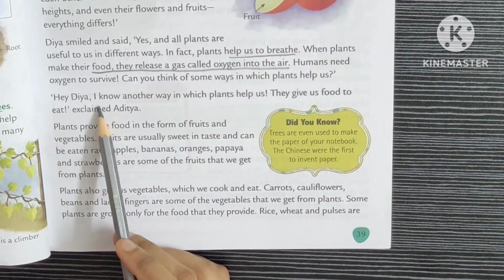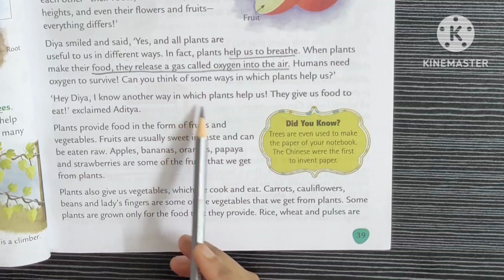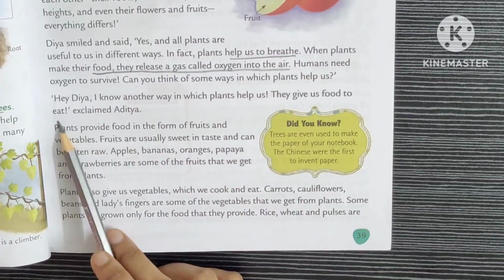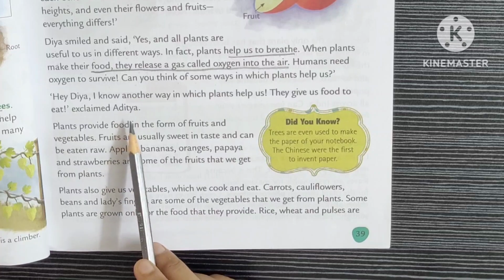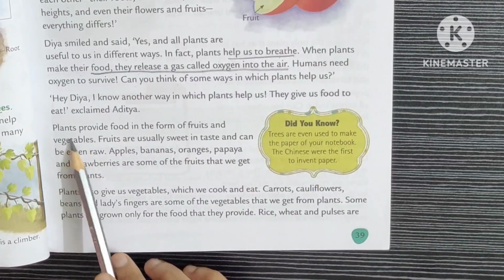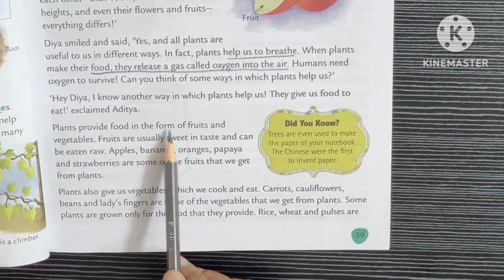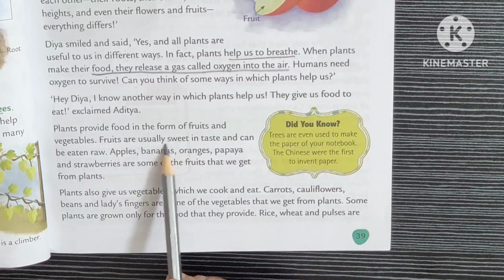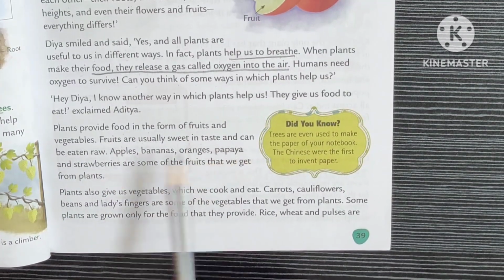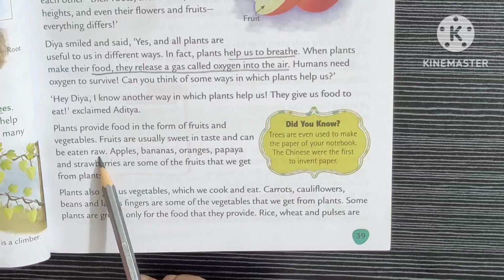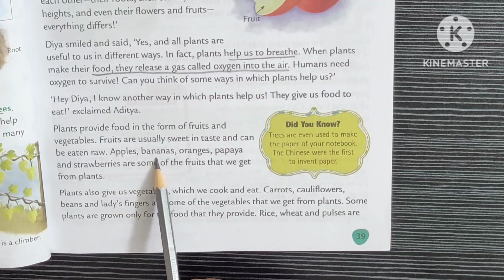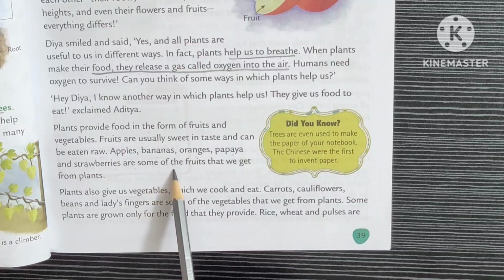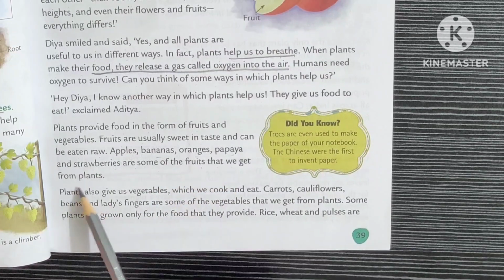"Hey Dia, I know another way in which plants help us. They give us food to eat," exclaimed Aditya. Plants provide food in the form of fruits and vegetables. Fruits are usually sweet in taste and can be eaten raw. Apples, bananas, oranges, papaya, and strawberries are some of the fruits that we get from plants.